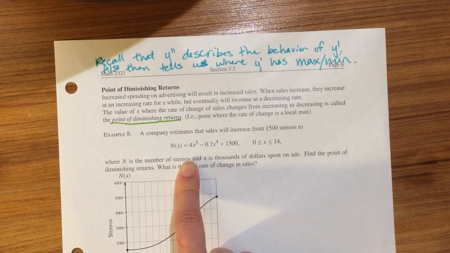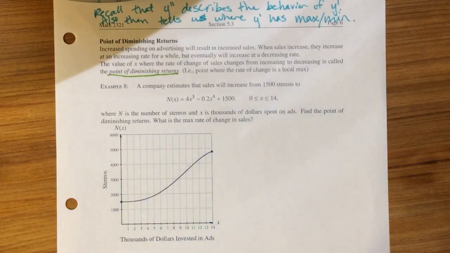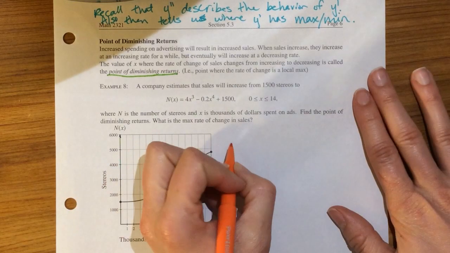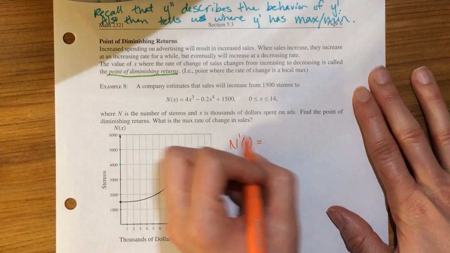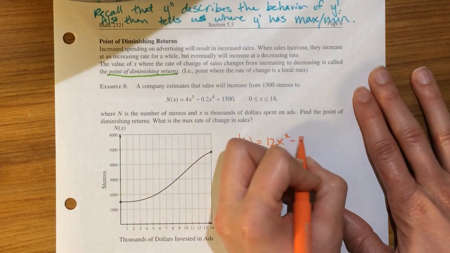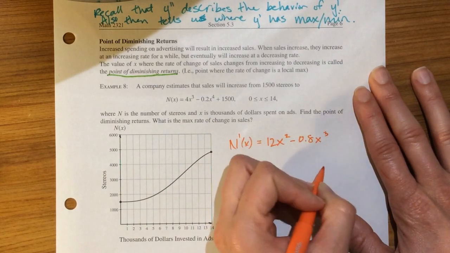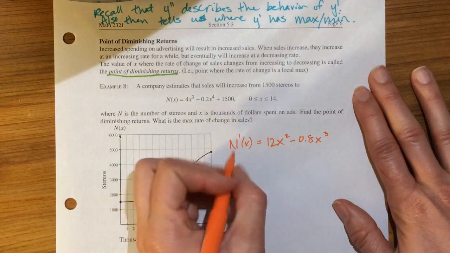So what we're going to do is first find the first derivative. Next, we have to find the second derivative. So n prime of x is equal to 12x squared minus 0.8x cubed. Remember, the 1500 is a constant, so it zeroes out.